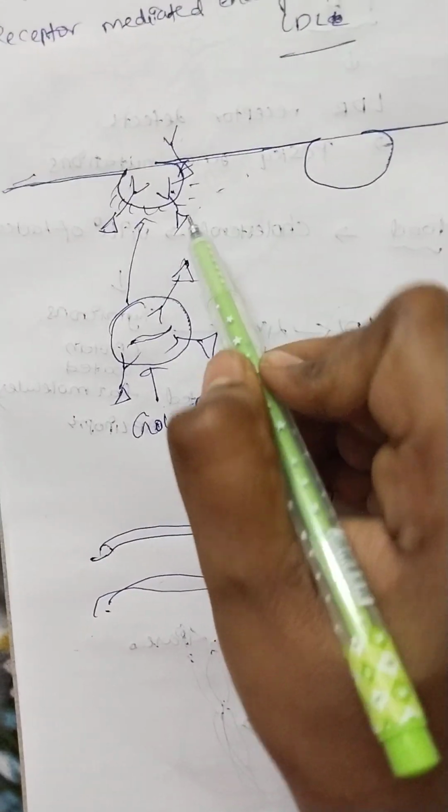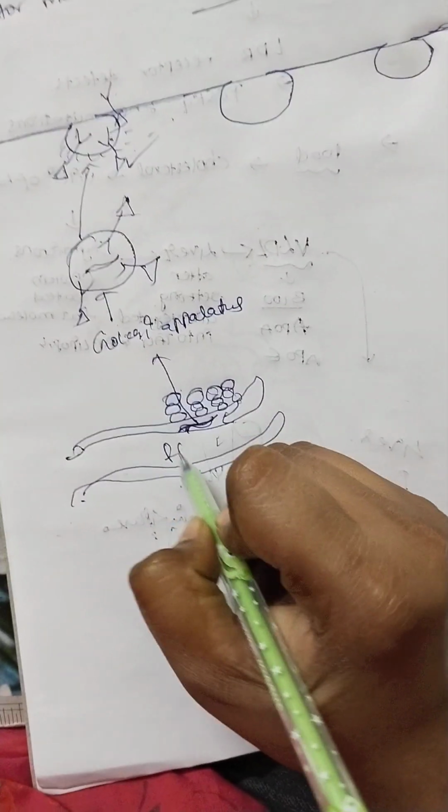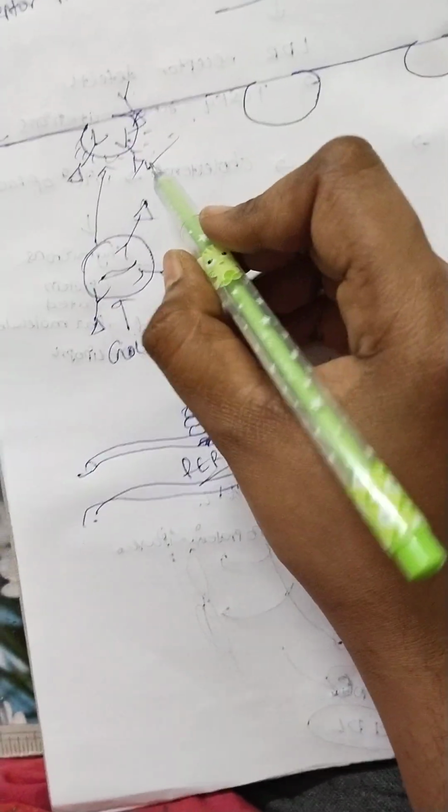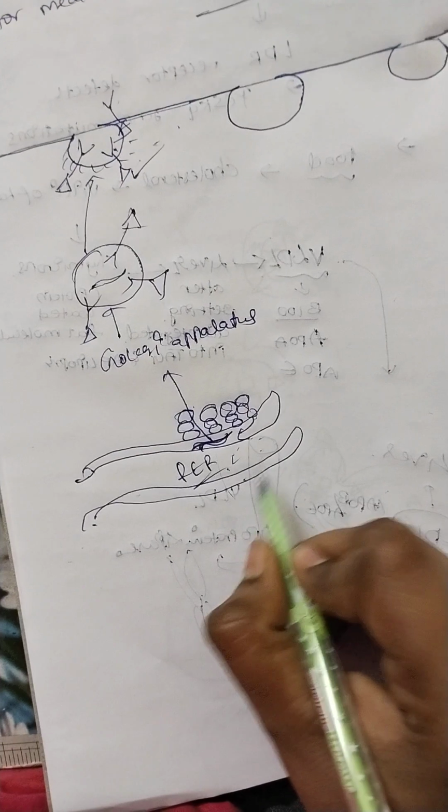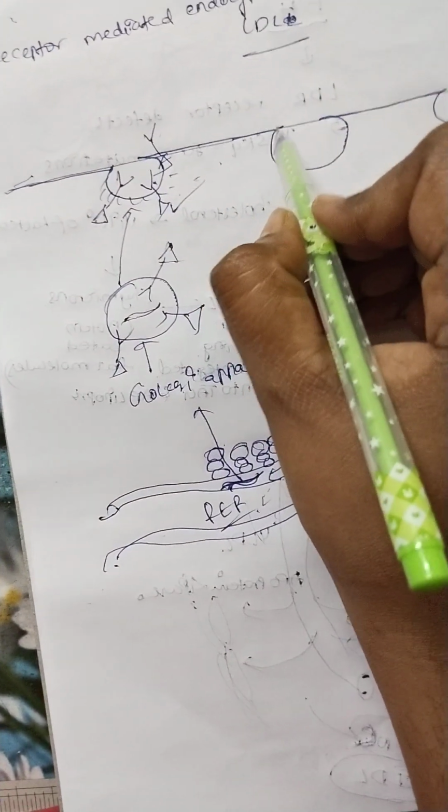These are receptors, LDL receptors. Receptor production is happening in the rough endoplasmic reticulum, and the apolipoproteins are also produced in the endoplasmic reticulum.